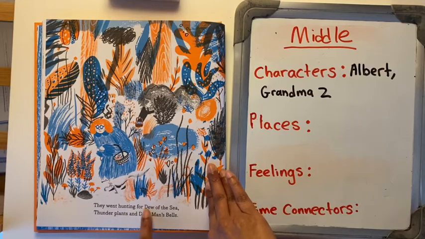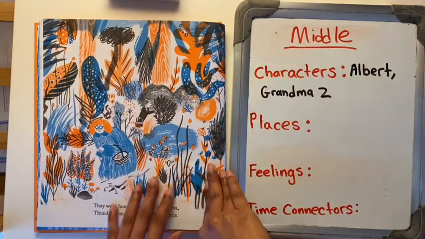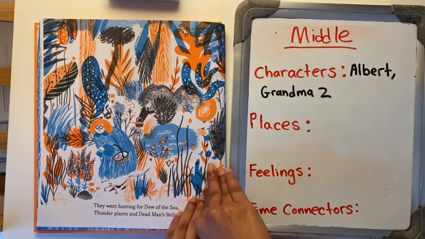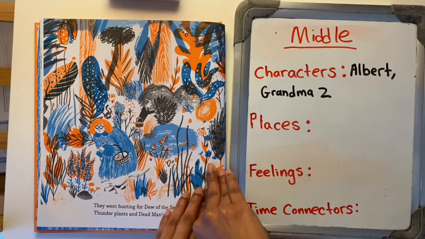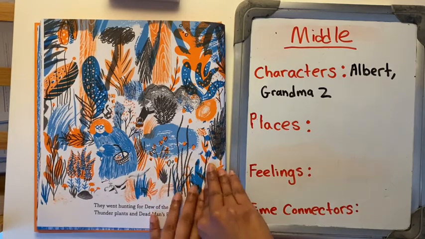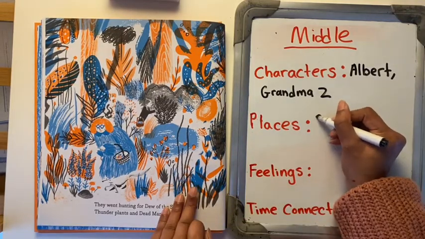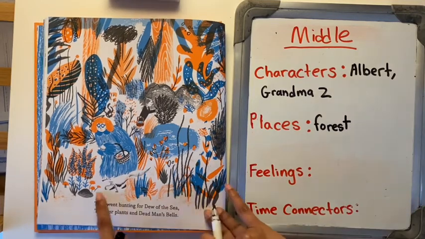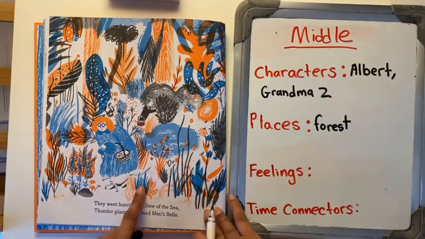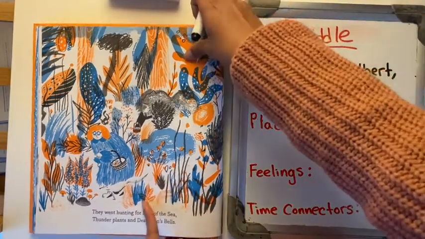They went hunting for dew of the sea, thunder plants, and dead man's bells. So where do you think they are? I see lots of plants. I think they might be in the forest because they're picking berries and different kinds of plants. There's even a pool here. I think it must be a forest. So I'm going to write forest. Now it's really important to note that even though they've not written that this is a forest, you can use the pictures to sort of infer where they are. All right, let's see where they go next.